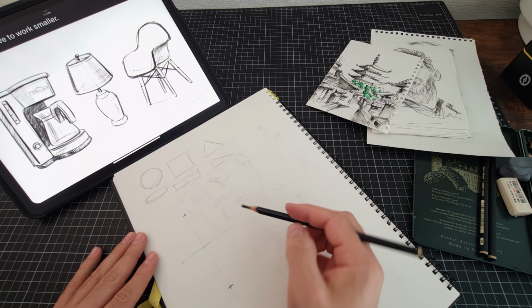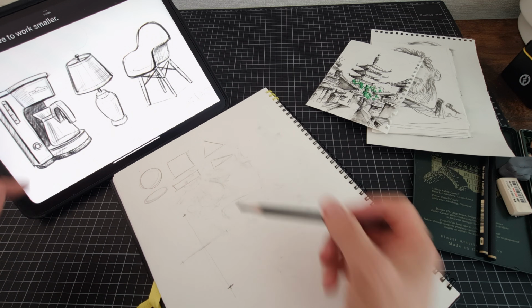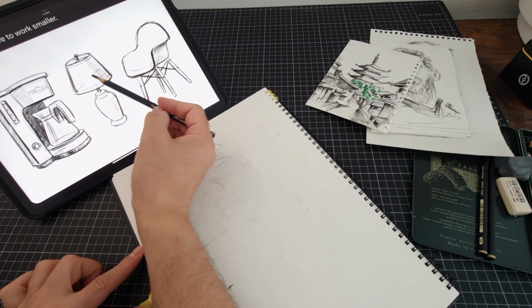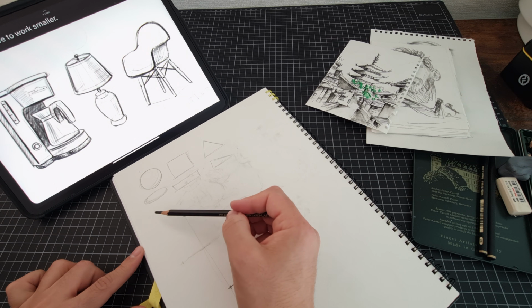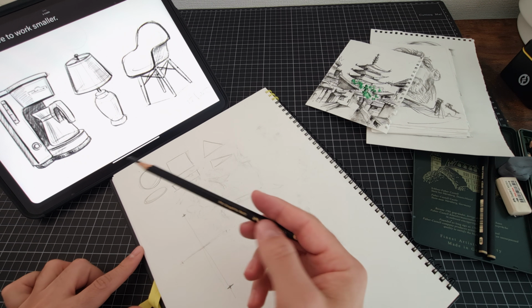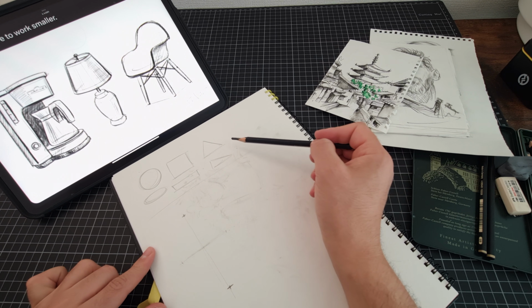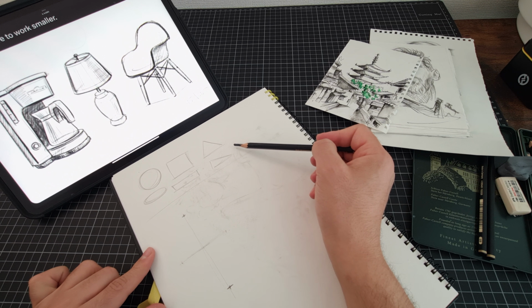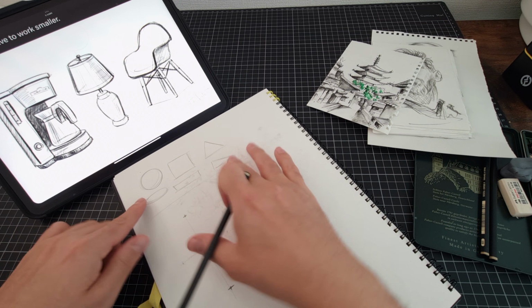Here we go. So now we have these 2 points which define the width of the lamp. Now I can draw an oval. Do you see this oval? It matches what we said here. Every object that we want to draw, you can restructure it or make it simple to break it down into these shapes.